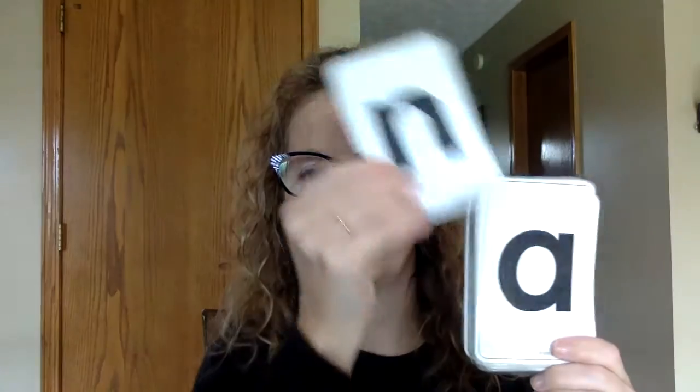S, t, or U, right? That's one of our vowels. R, O, qua, g, x, a, or A, another vowel.